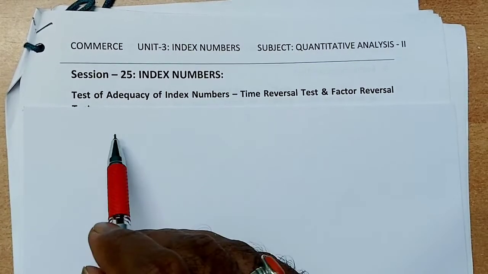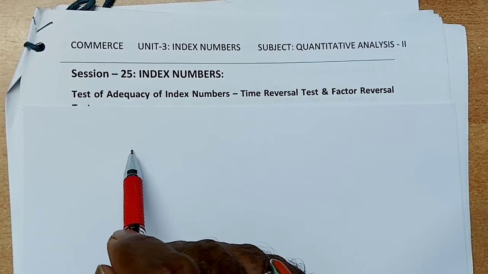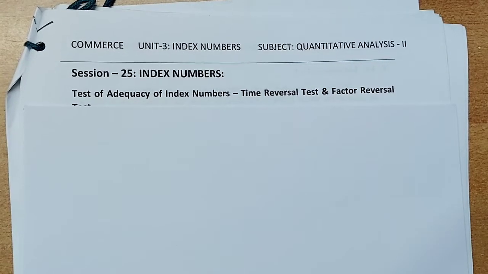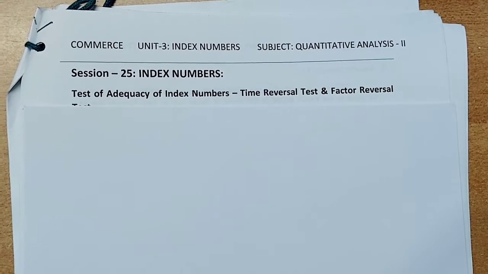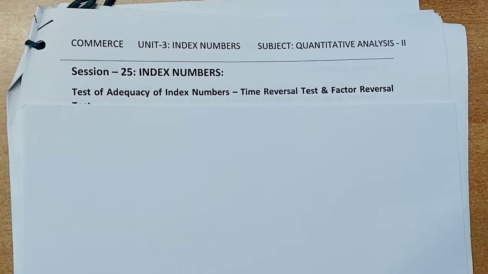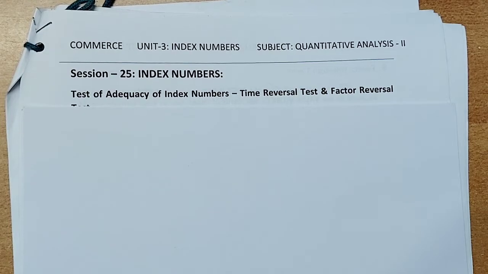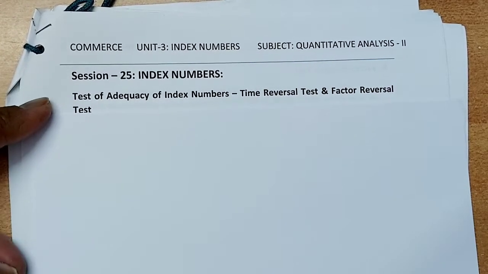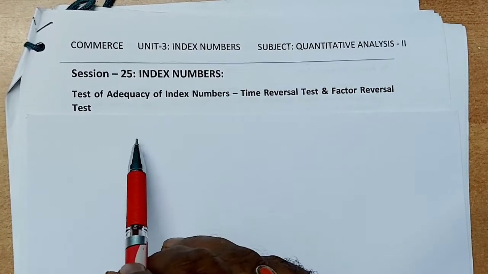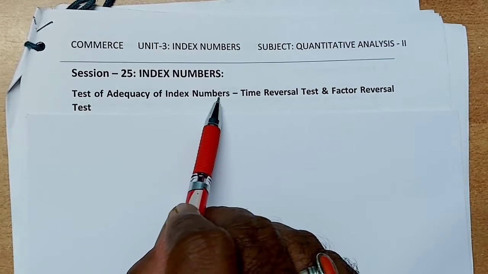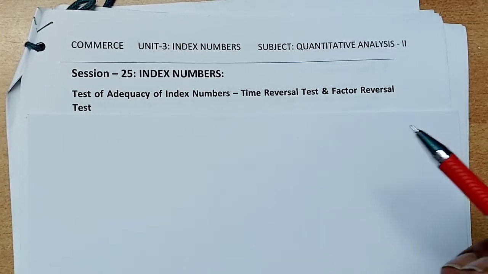Now here, since we have seen several index numbers like simple aggregative index number, simple average of price relatives, weighted index number, weighted average of price relatives, and further Laspeyres' index number, Paasche's index number, Marshall-Edgeworth's index number, Fischer's index number, and the list goes on. So out of this, it becomes difficult to decide as to which index number is actually good. So in order to answer this question, we need to find out which index number answers these particular questions. So there's something called test of adequacy of index numbers. There are different tests like unit test, time reversal test, factor reversal test, etc.